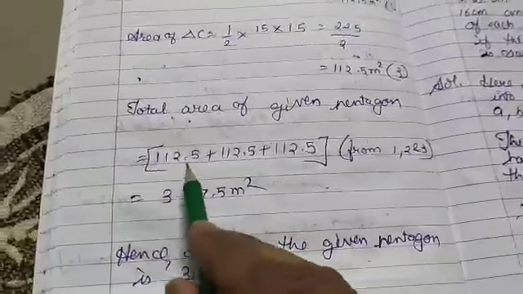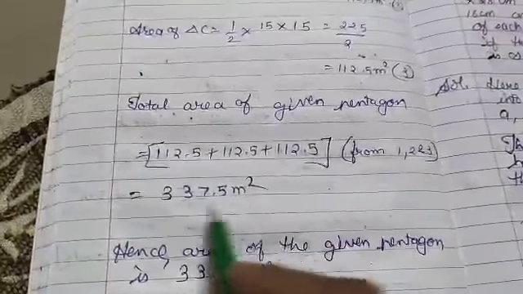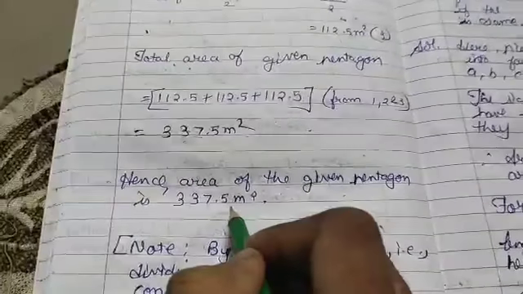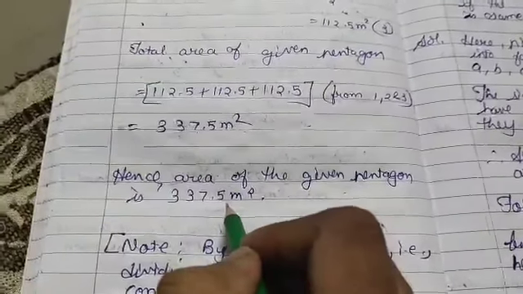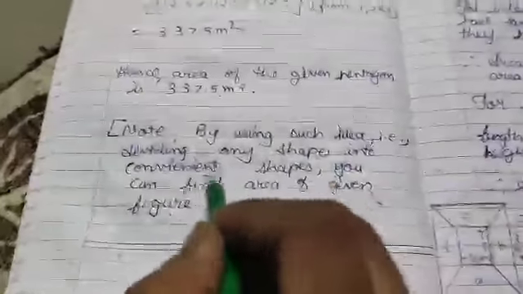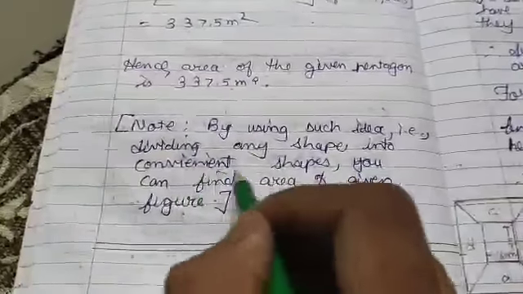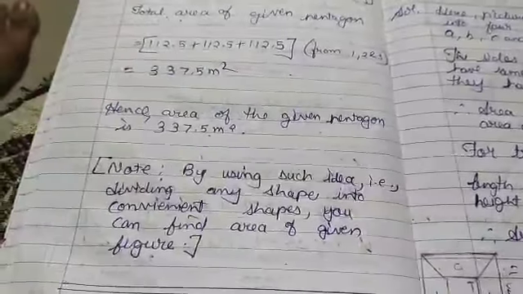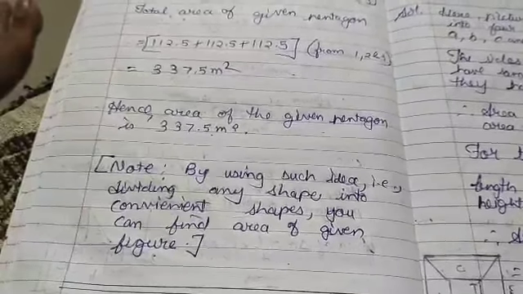So I will add all three values, 112.5, 112.5, 112.5, I will get 337.5, the same area I got previously. So by using such an idea, you can also divide and find according to your figure by applying a convenient formula.